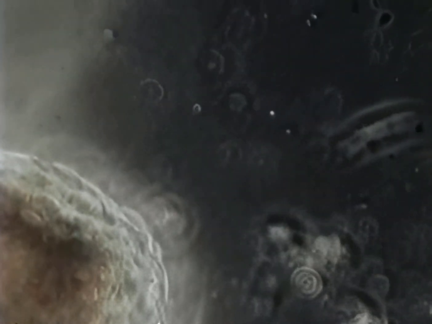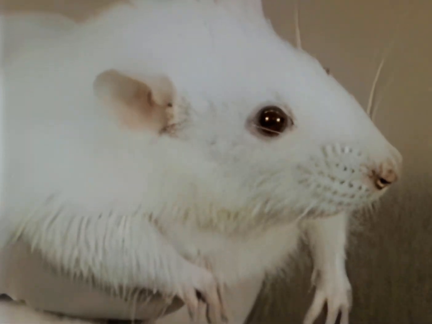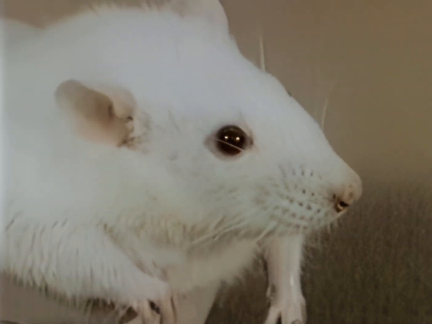Cilia are also used by your respiratory tract. This is the inner surface of a human bronchus. See the intense ciliary activity. This brings us to the mucociliary apparatus. Humans and animals such as rats have both mucus and cilia in their nose.